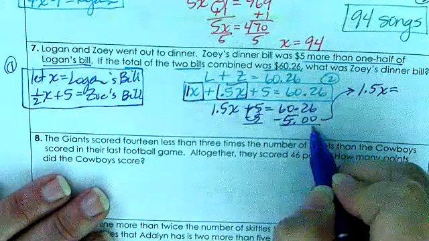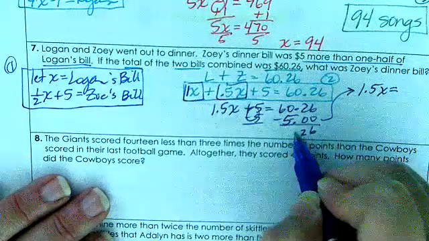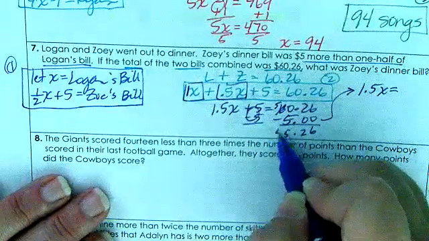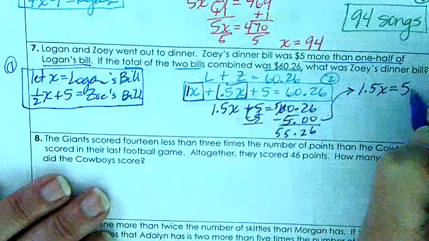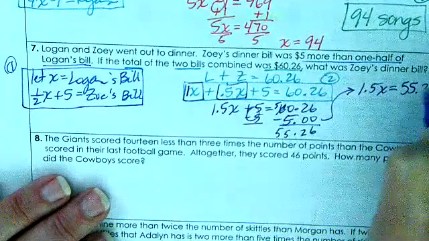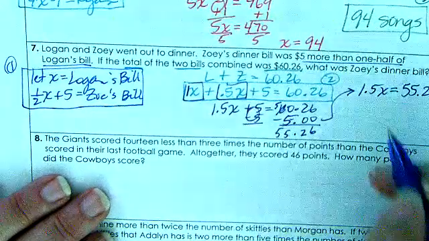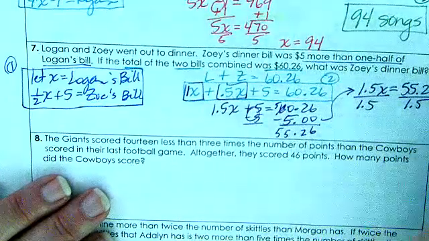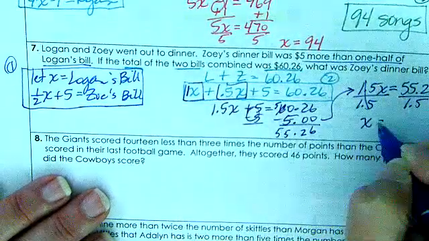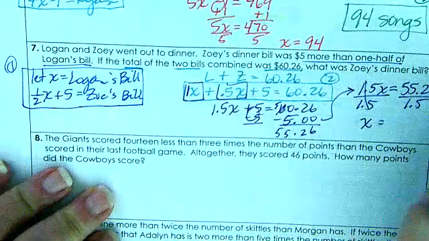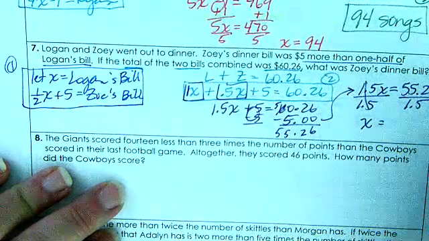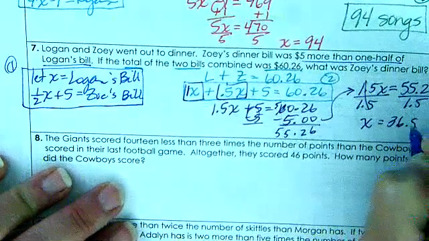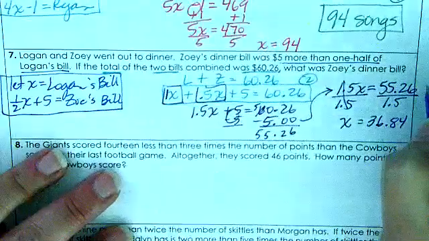6 minus 0 is 6. 2 minus 0 is 2. Can't do this here, so I've got to borrow. 10 minus 5 is 5. So we end up with 55.26. And now we divide by 1.5. Divide by 1.5. And x equals 36.84. And you would do this calculation off to the side.